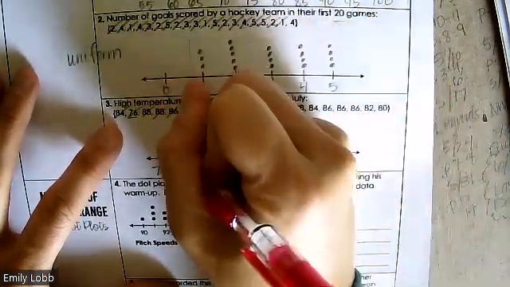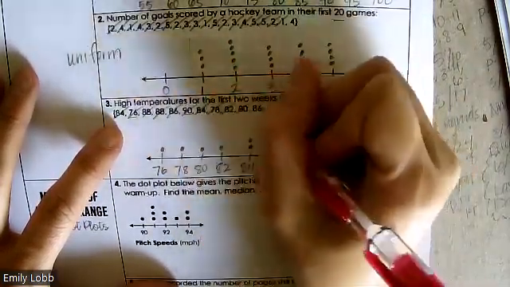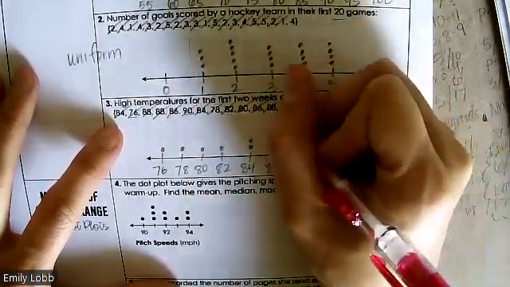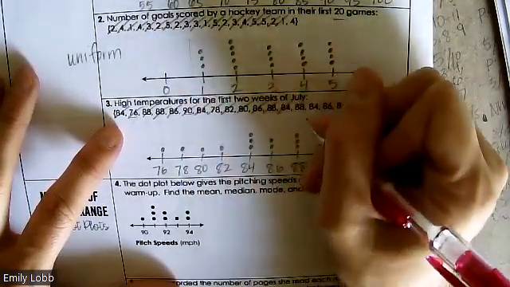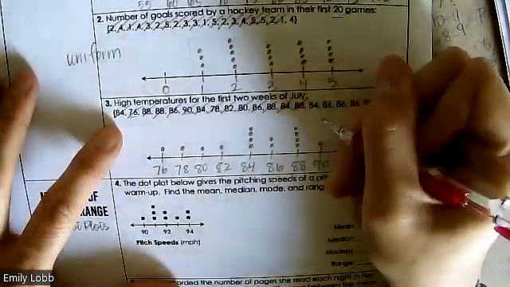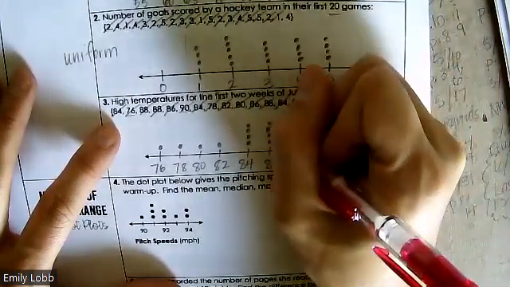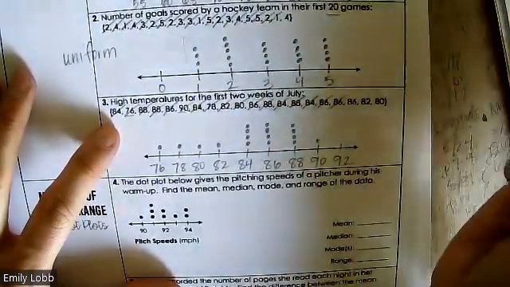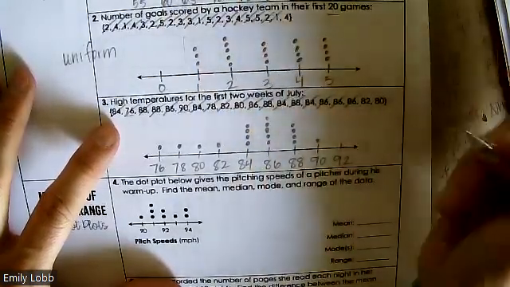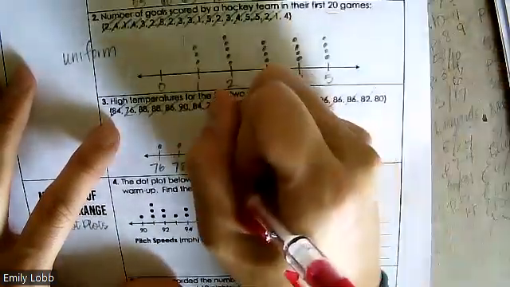a 78, an 82, an 80, an 86, an 88, an 84, another 88, another 84, an 86, another 86, another 86, an 82, and an 80.